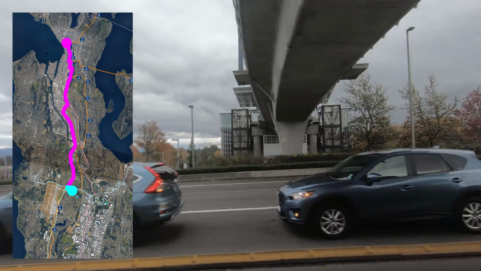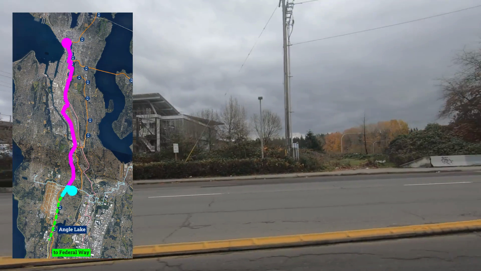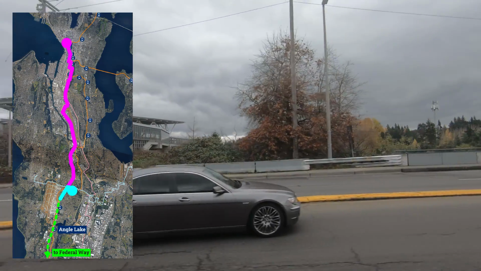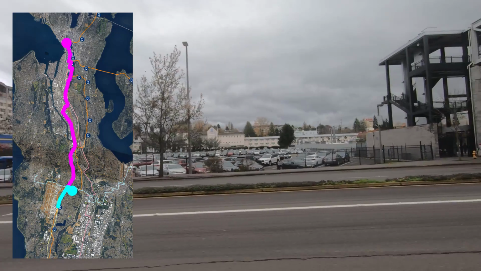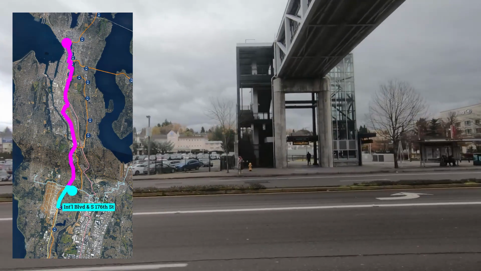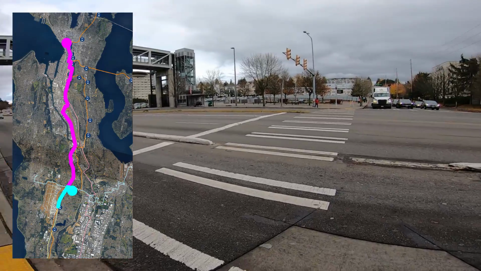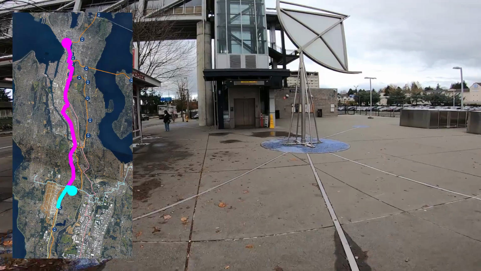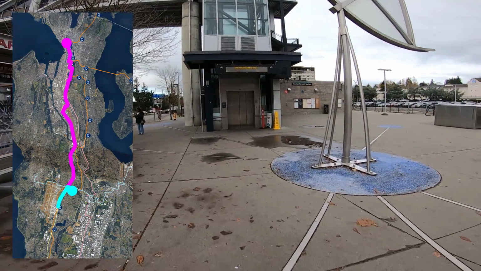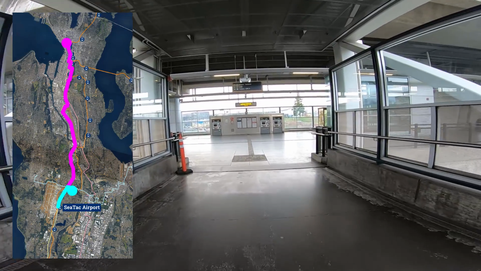Entering the city of SeaTac, the Rapid Ride A will continue to Angle Lake Station on its way towards Federal Way. We'll get off at the 3rd stop, which is International Boulevard and South 176th Street. Cross International Boulevard, and use the elevator or stairs to access the pedestrian bridge leading to SeaTac Airport Station.